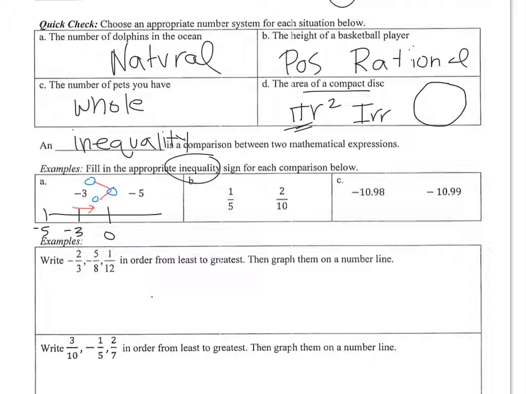Okay, 1/5 and 2/10. So when we compare fractions, we can compare denominators. So I can change the denominator to 10 right here, and the numerator would be 2. So this would be an equal sign. And then -10.98 and -10.99. Well, on a number line, with the negatives, this one would be greater because this one's closer to 0.